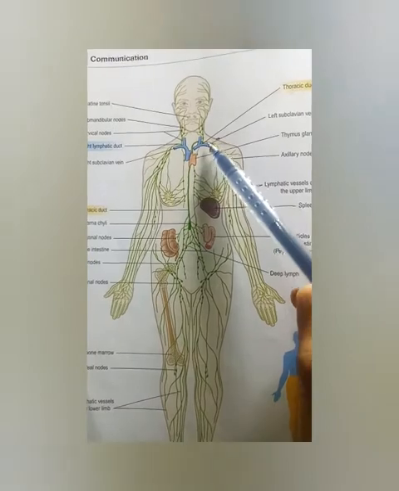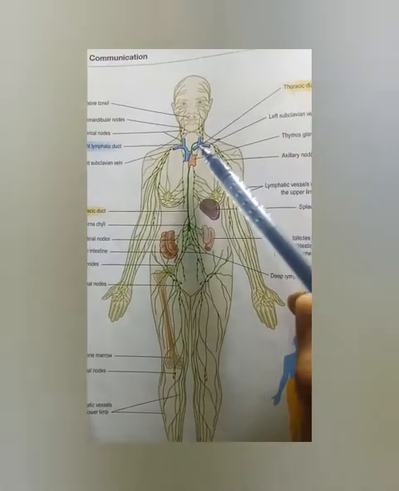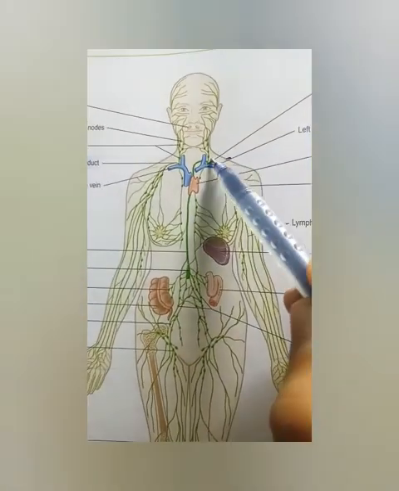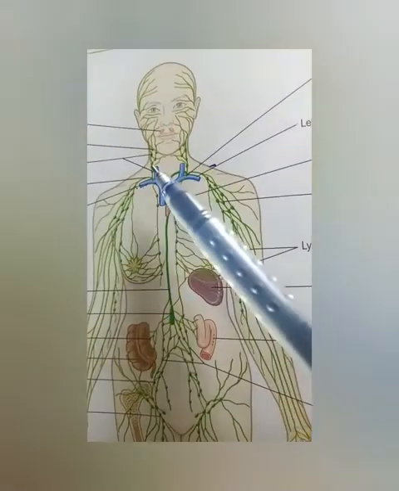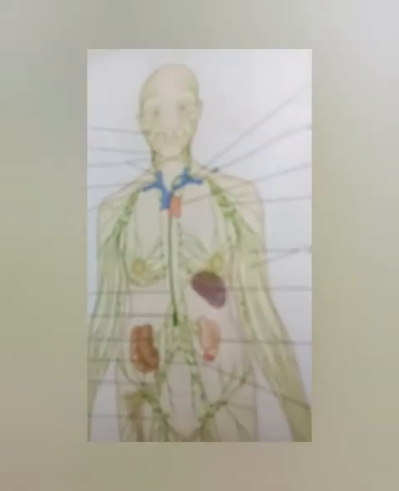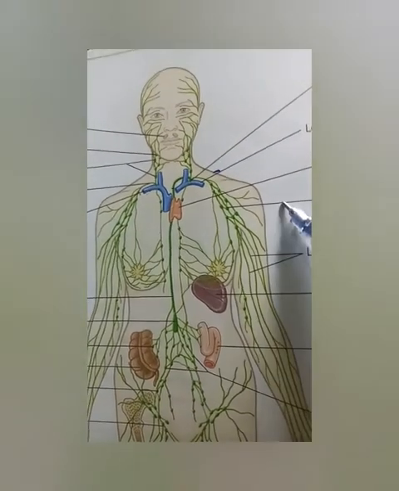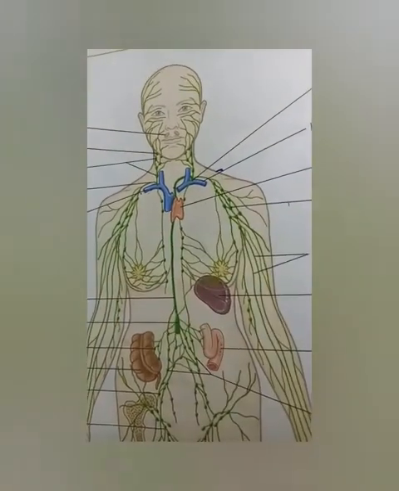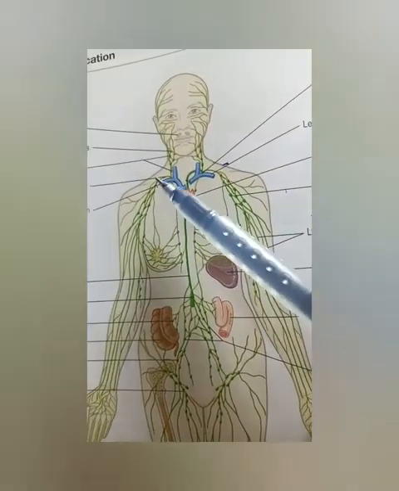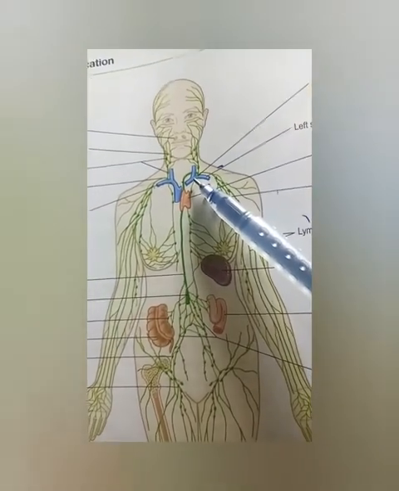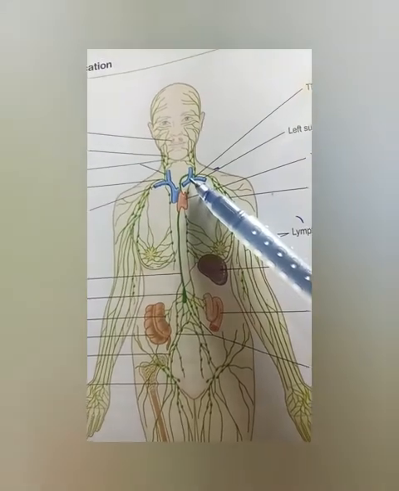Lymphatic vessels become larger and join together, eventually forming two large ducts, the right lymphatic duct and the thoracic duct. These two ducts empty the lymph into the subclavian vein.